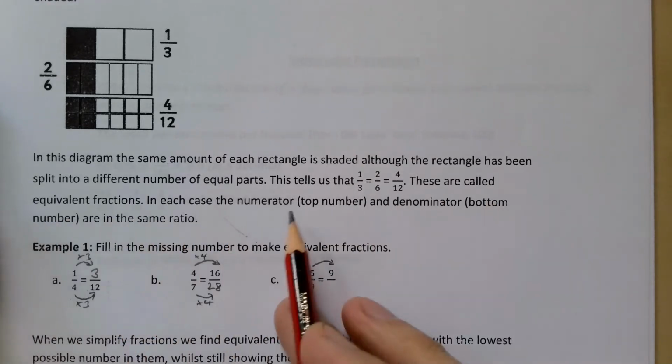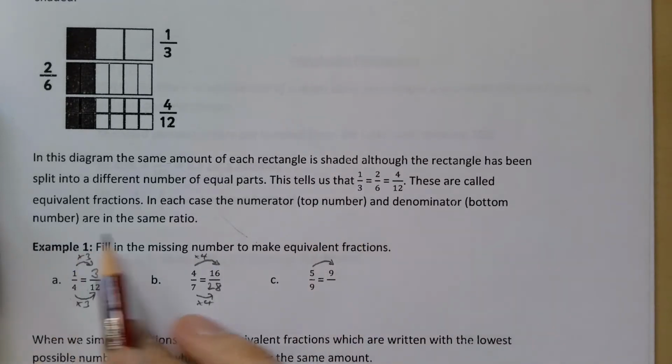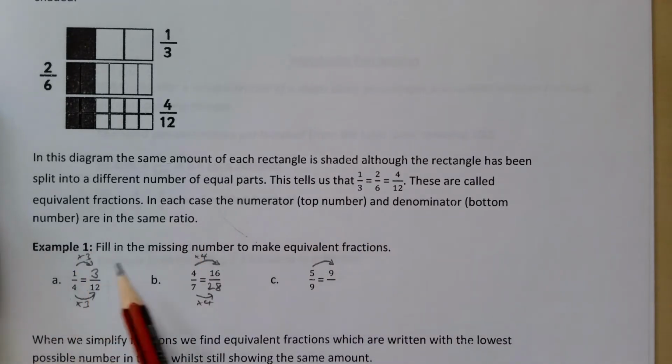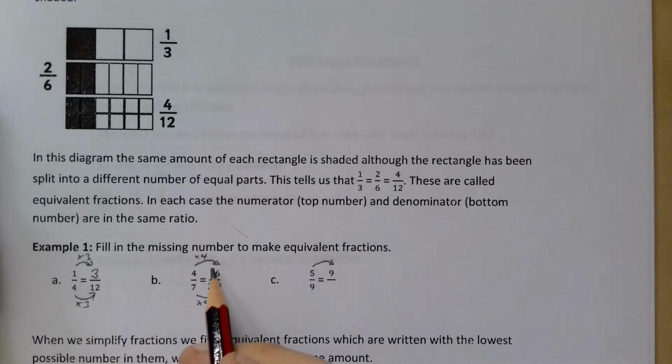In each case, the numerator, which is the top number, and the denominator, the bottom number, are in the same ratio. Fill in the missing number to make equivalent fractions. So here we have a quarter, and with 12, what do we times 4 by to give us 12? We times it by 3, so we have to times the top by 3 as well. This one here, we're given the two numerators, 4 to 16, so we've got to times by 4. That means we times this by 4 as well.